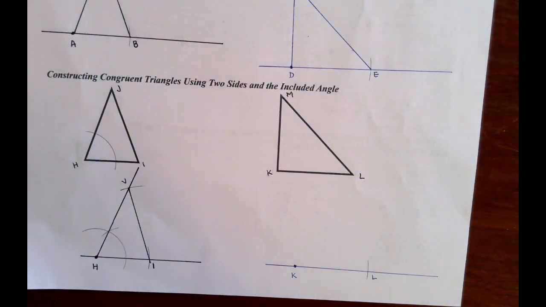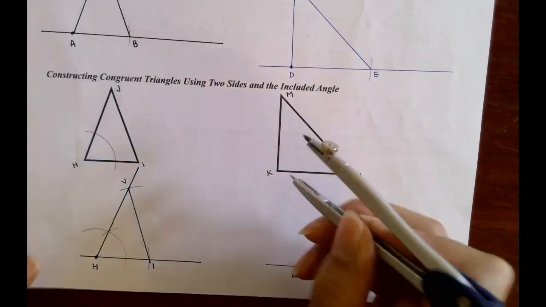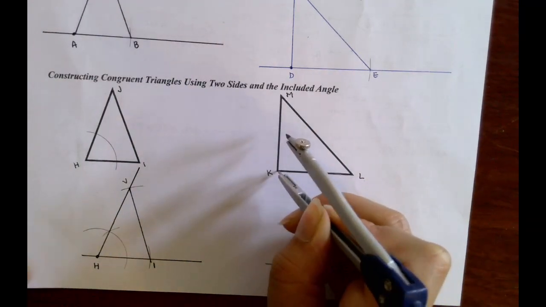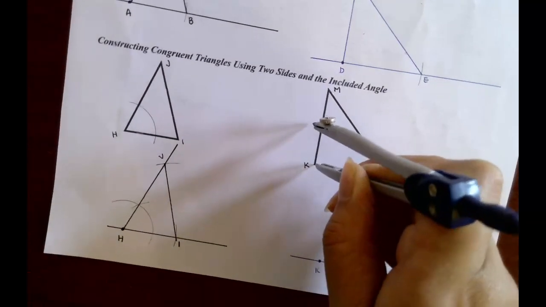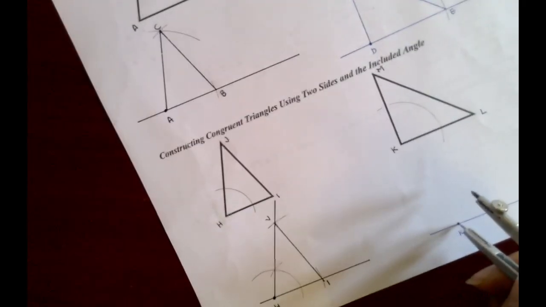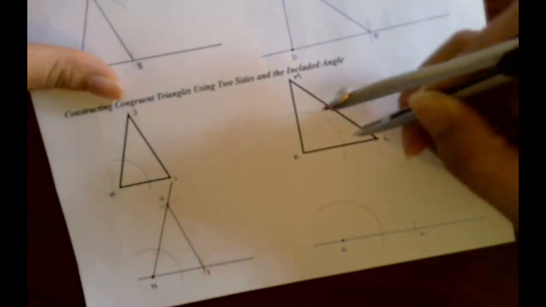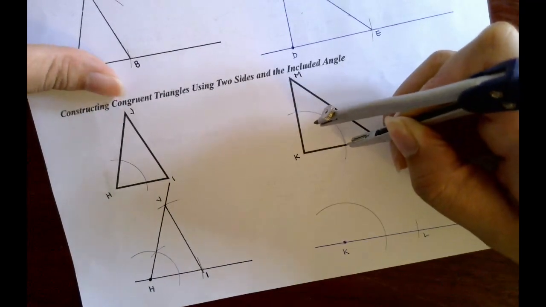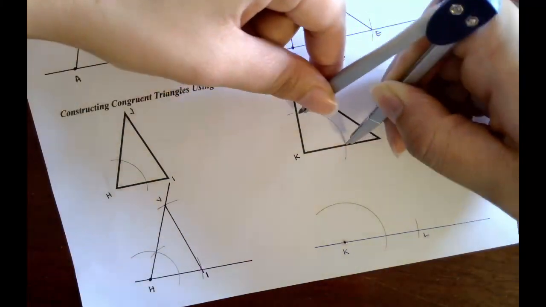So then to copy an angle again, what I do is go from the vertex of the angle I want to copy and make a mark. So now moving here, making the mark. Then going to measure how long the intersections are from each other.